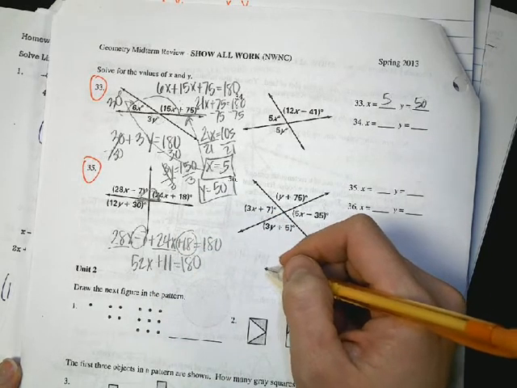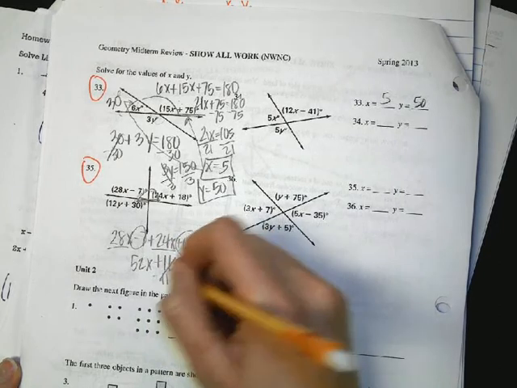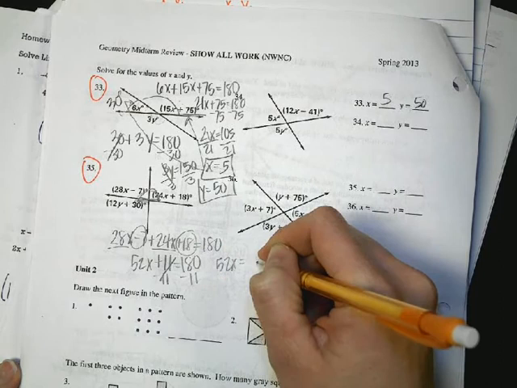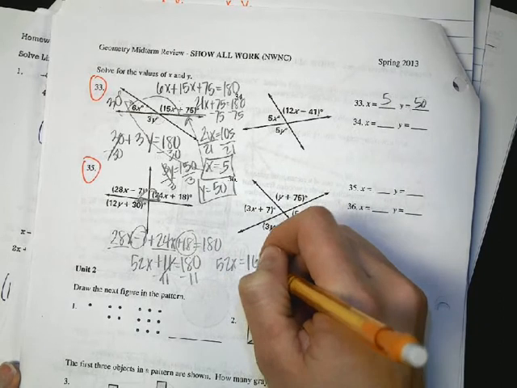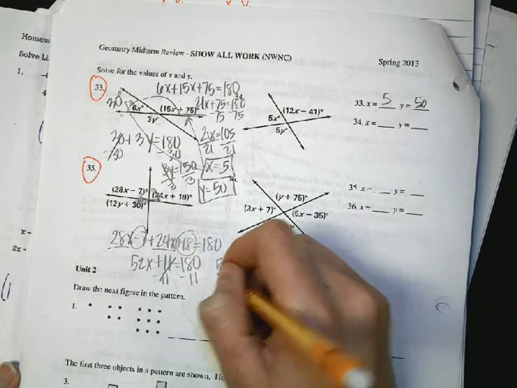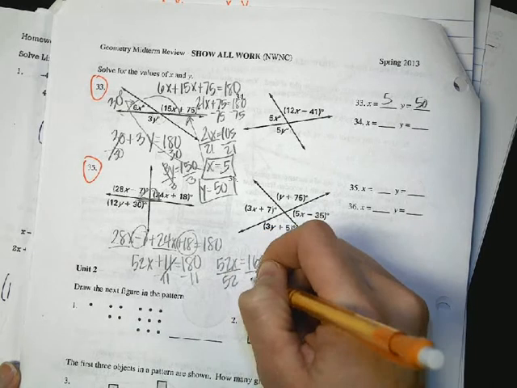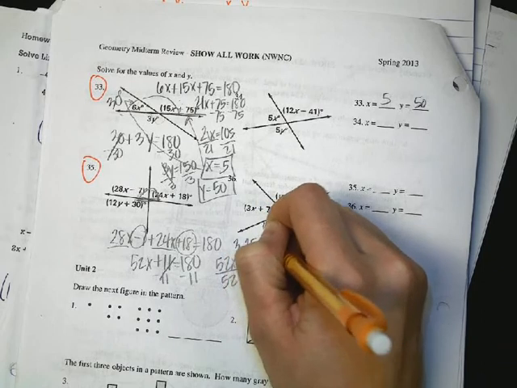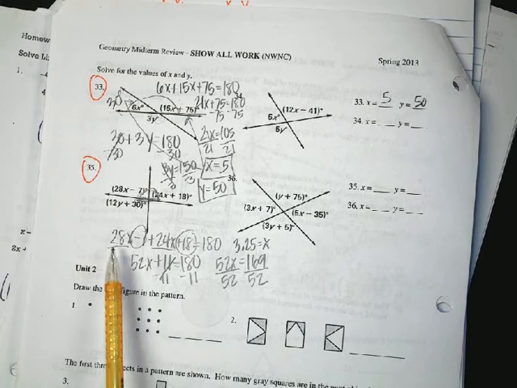Okay, I'm just going to go back and double check my work, make sure I did that correctly. 28 plus 24 is 52x. Negative 7 plus 18 is a positive 11. And all that's adding to equal 180. Minus 11 on both sides. You get 169, and then you would divide by 52. That's right. I just like to double check my work whenever I get a decimal.